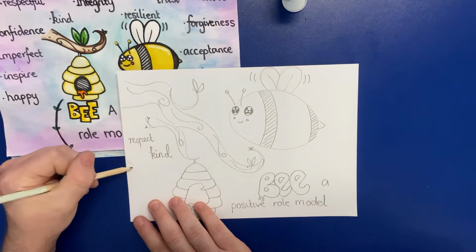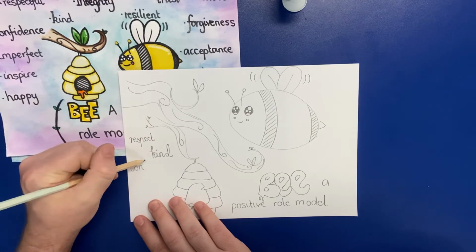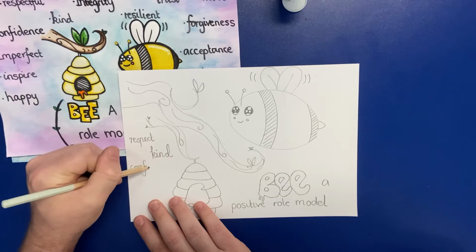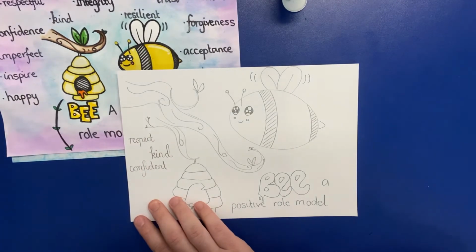The next thing about being a positive role model is about being confident in yourself and making other people feel confident. So not breaking people down. Encouraging people to be the best versions of themselves that they can be. There's no competition. There's enough light for everybody. So being confident in yourself, but also shining that light on others.